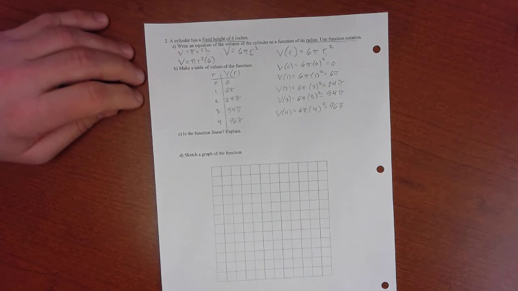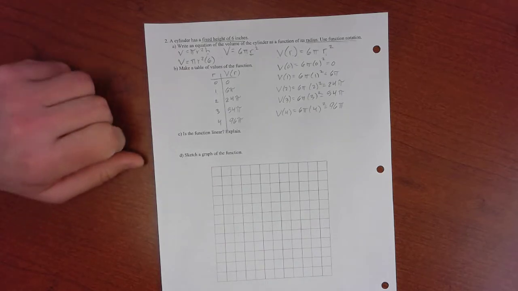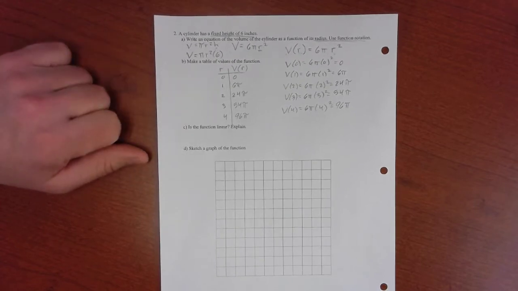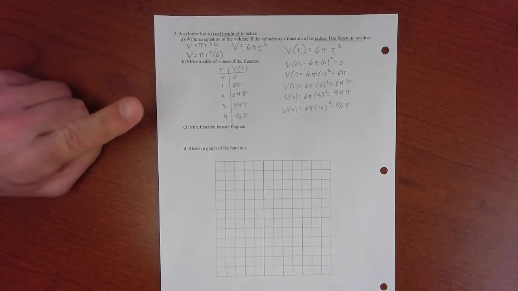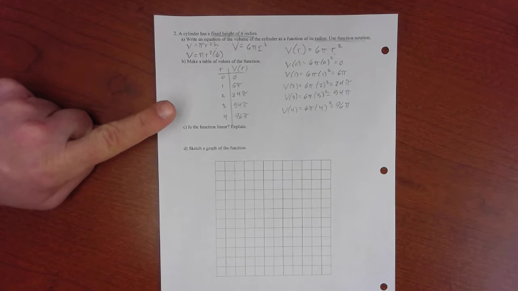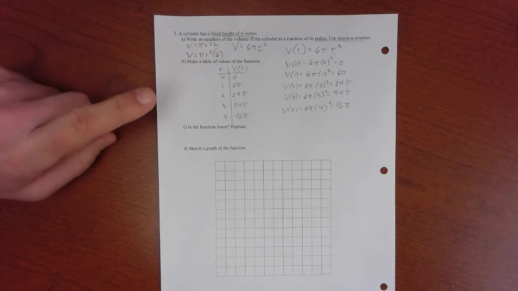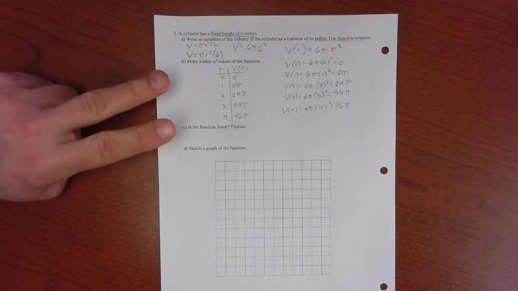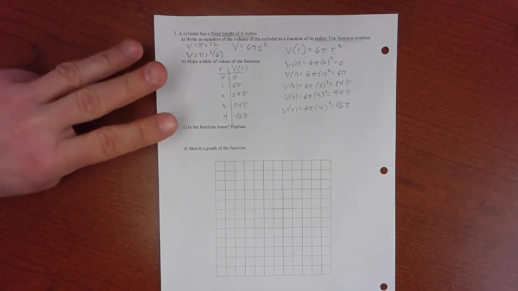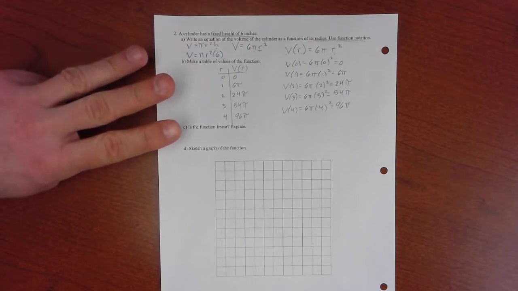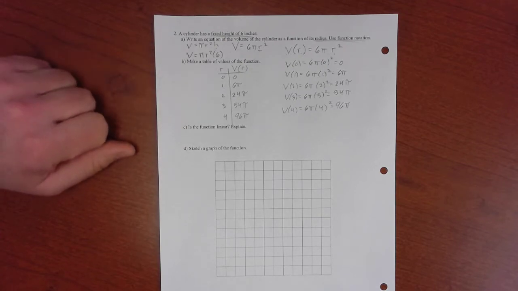Okay, so now the question says, is the function linear? Again, we'll go through those tests of linearity. If a function is linear, then the equation can be written in slope-intercept form. If a function is linear, then it has a constant rate of change. If a function is linear, then the graph of the function will be a line. If any one of those is true, they are all true. If any one of them is false, they are all false.